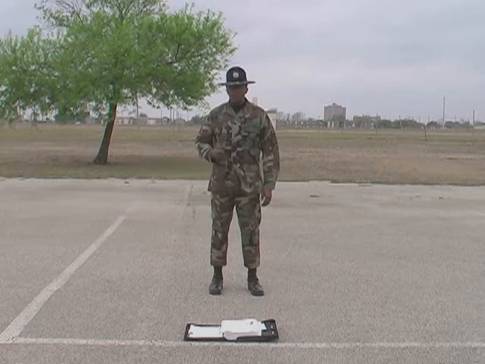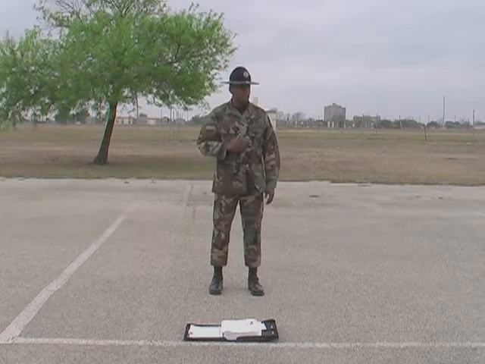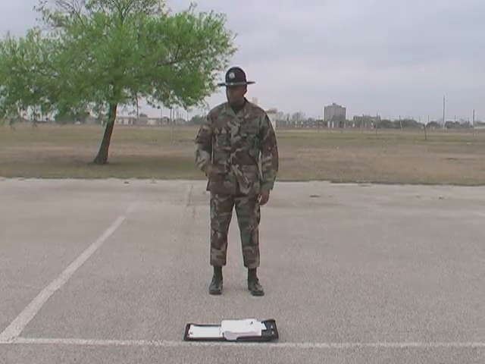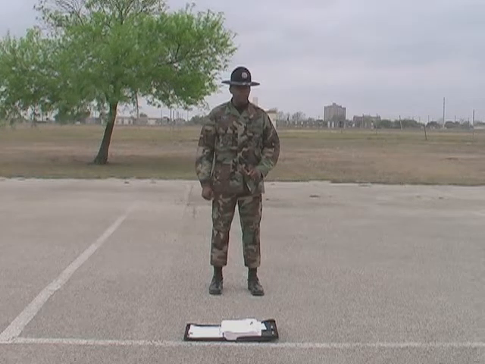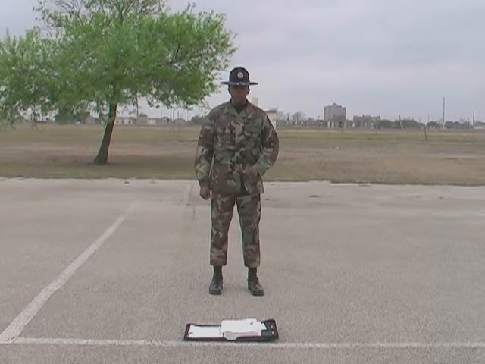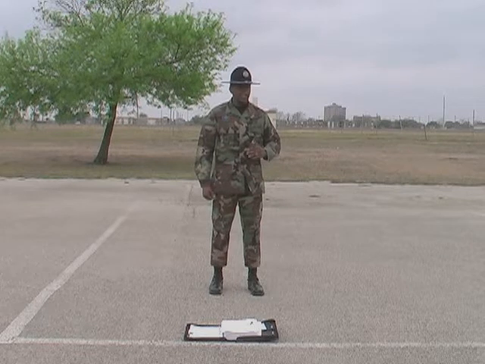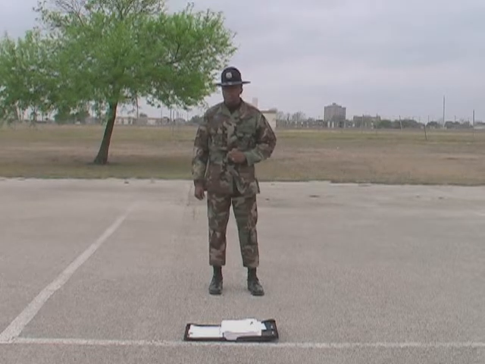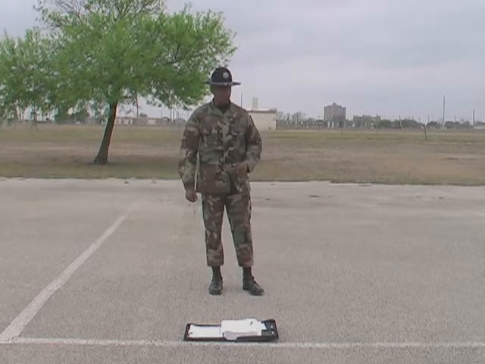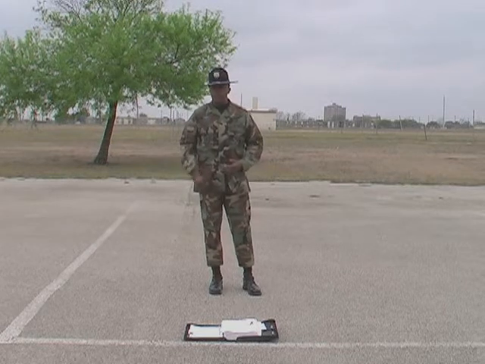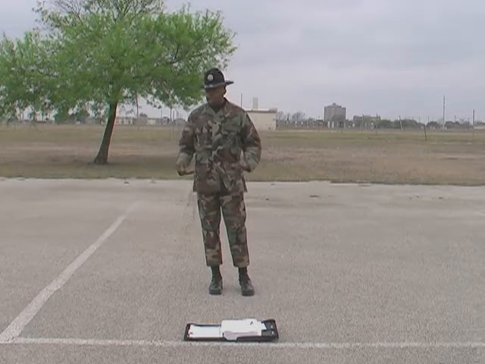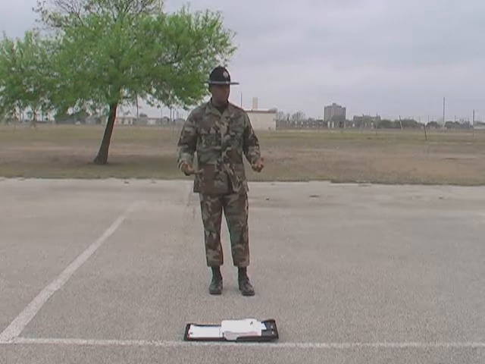As you may recall from previous instruction, the cadence of quick time is 100 to 120 beats or steps per minute. The commands for this drill movement are open ranks and march. Open ranks is a preparatory command. That's your mental thinking command. When you hear the preparatory command of open ranks, you'll mentally prepare yourself to perform the drill movement.